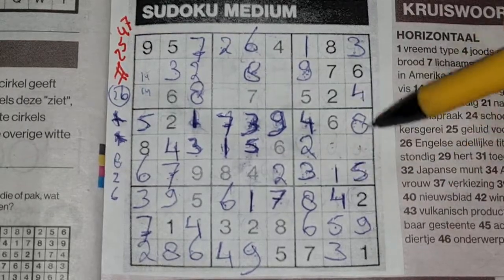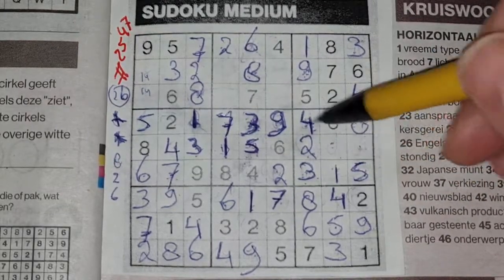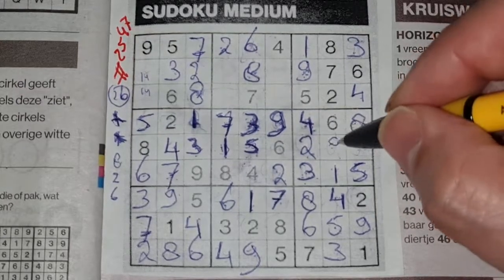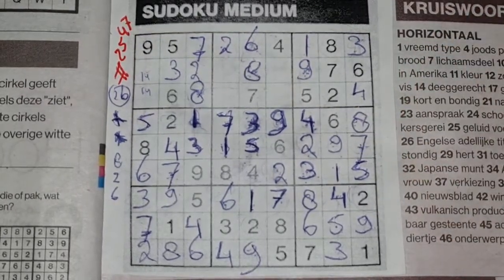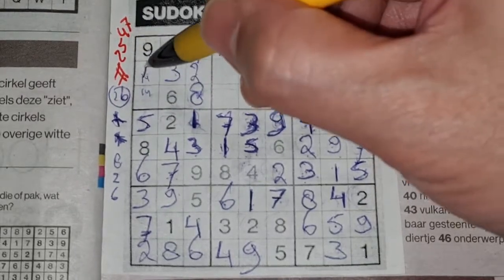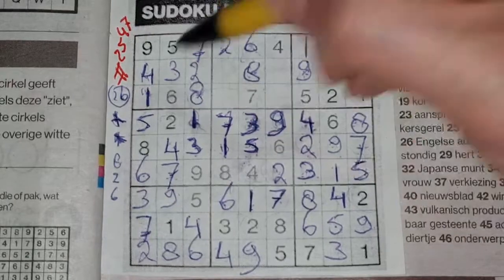2 numbers left in this big square. 1, 2, 3, 4, 5, 6, 7, and a 9. We see here 9, no 9 there. 9 should be here, and a 7 goes there. Now we have a 4 here. So this box can't be 4 anymore. That box should be a 4, and this box should be a 1.